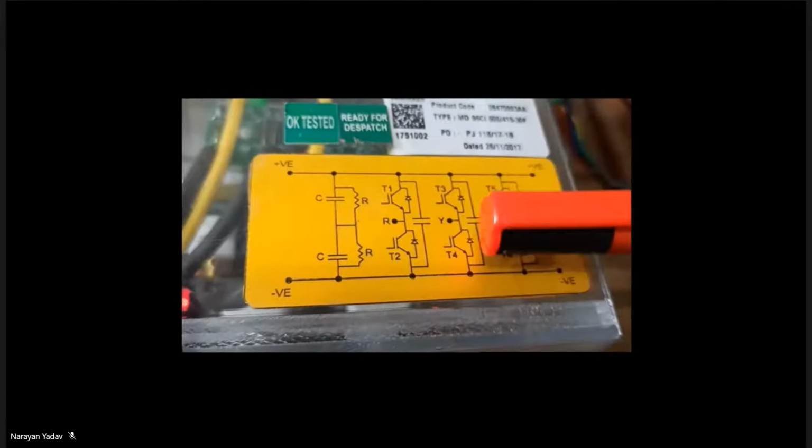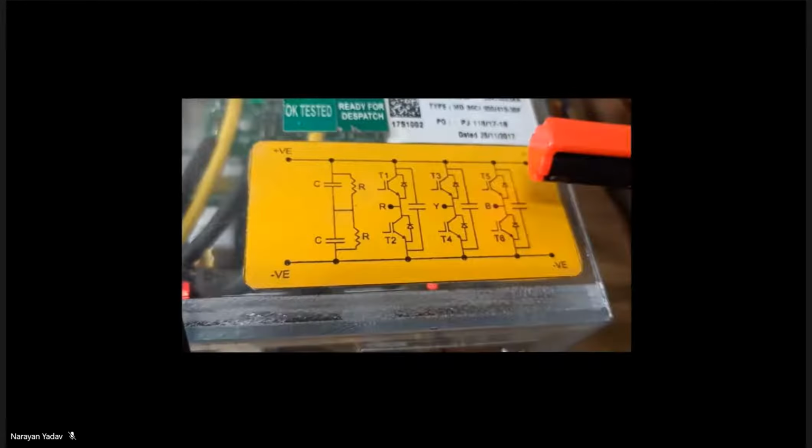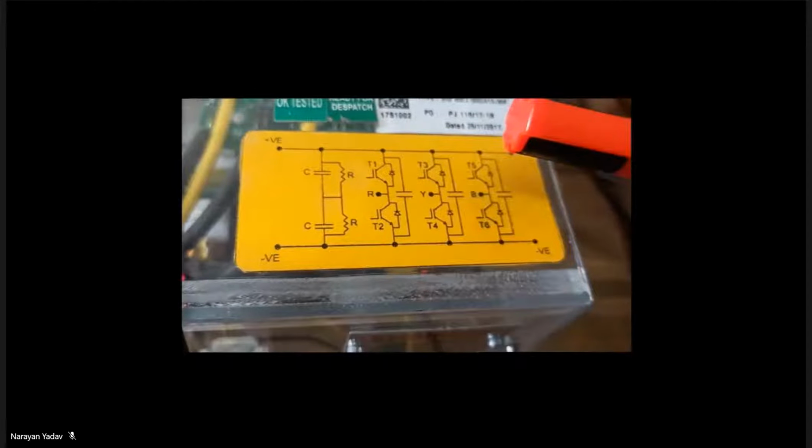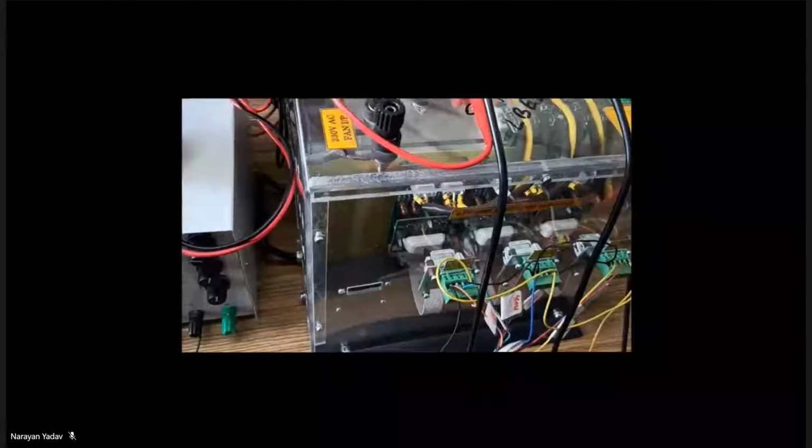So this is a three-phase inverter module. You can see the three-phase inverter module, and the bridge is shown here. There are six switches connected, two switches in each leg, and you have a DC bus capacitor also, and the sequence is given here. Inside you can see various devices, but it is not clear enough to understand. So this is the entire three-phase bridge module.